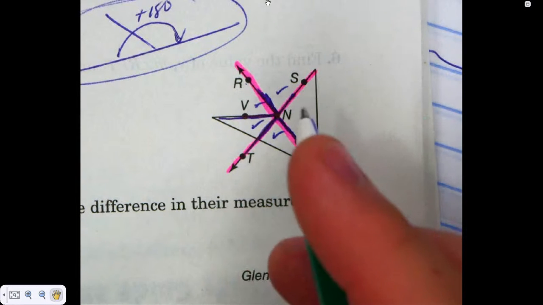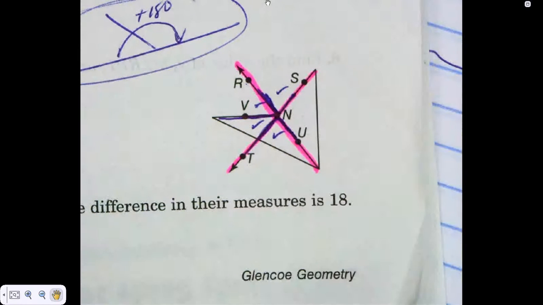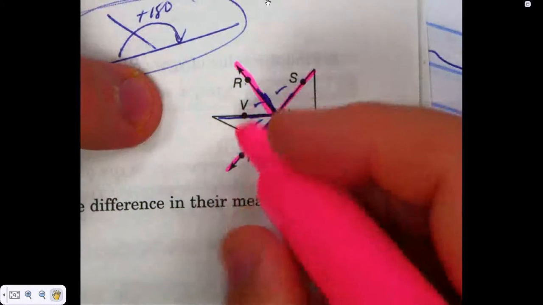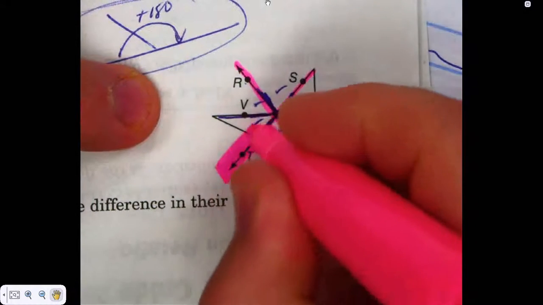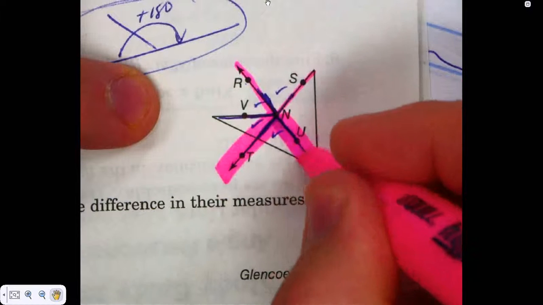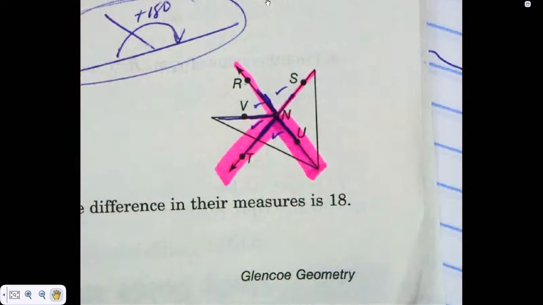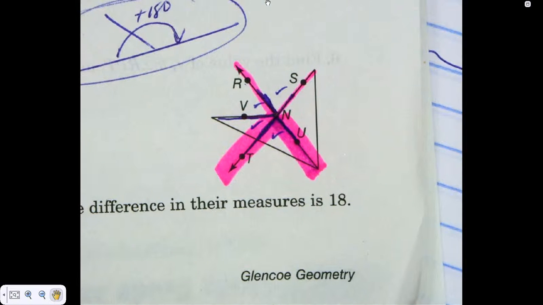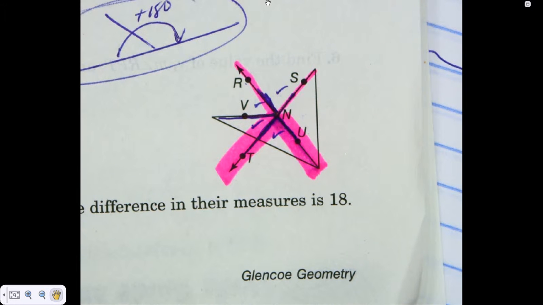What would be an angle supplementary to TNU? Supplementary means it's a linear pair, something that adds to 180. SNU? No, that's its vertical angle. Remember, when I say supplementary, I want it to finish that other half to make a straight line.